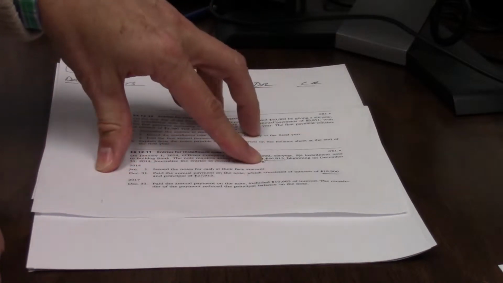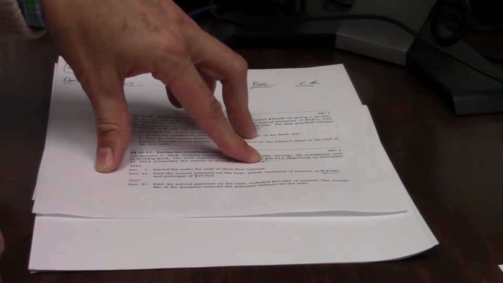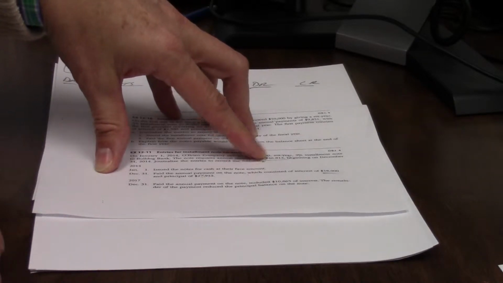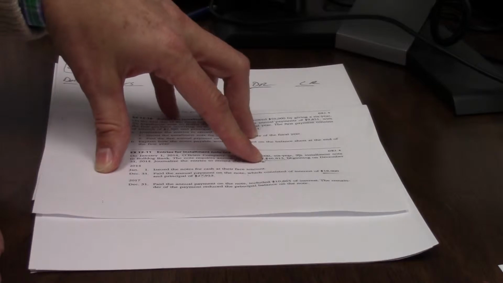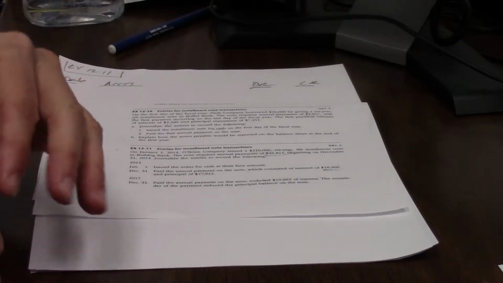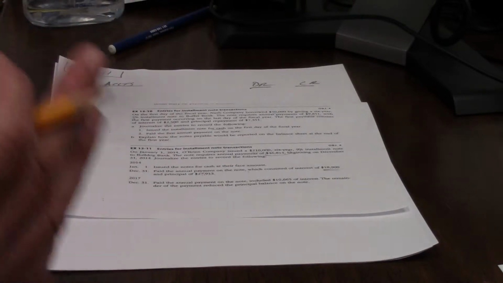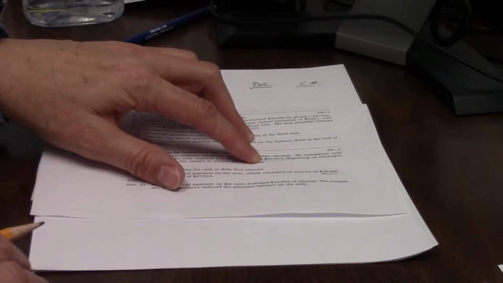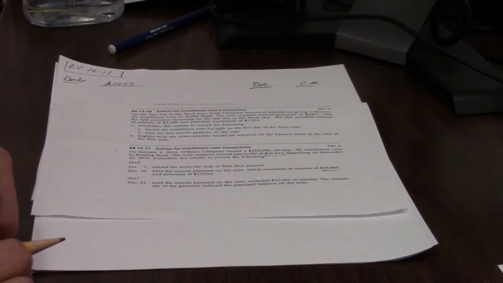and they're going to make payments every year of $46,813 at the end of every year, and so that means they'll owe a year's worth of interest and some principal. Whatever's not interest out of that will be principal. So let's just do this.